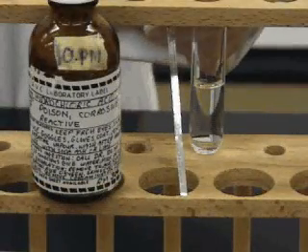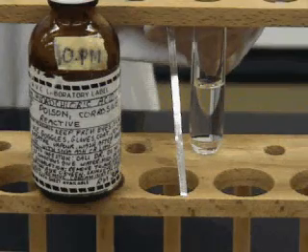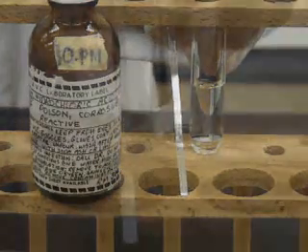Record your initial observations for the magnesium strip and hydrochloric acid solution.